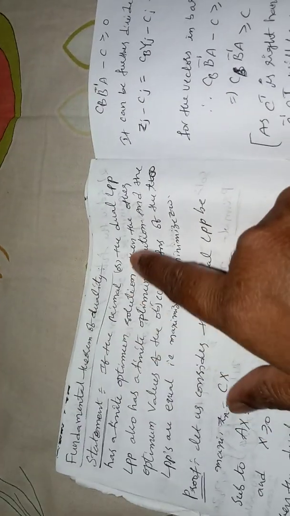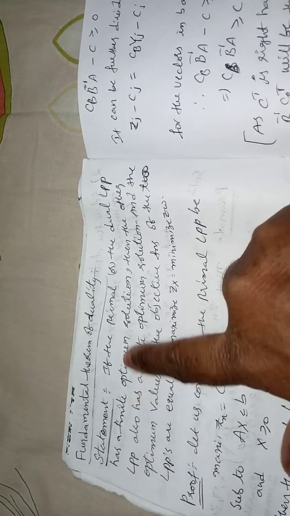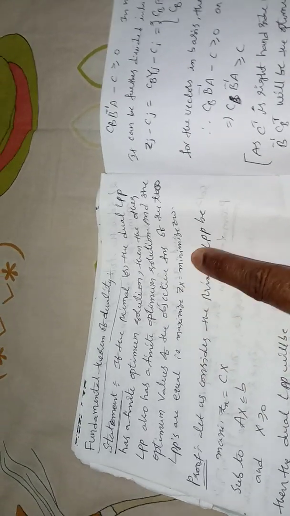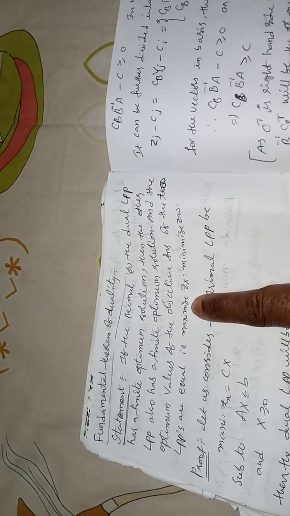If the primal or the dual LPP has a finite optimum solution, then the other LPP also has a finite optimum solution. And the optimum values of the objective function of the two LPPs are equal. That is, maximize Zx equals minimize Zw. This is the maximize Zx of the primal LPP. This is the minimize Zw of the dual LPP.